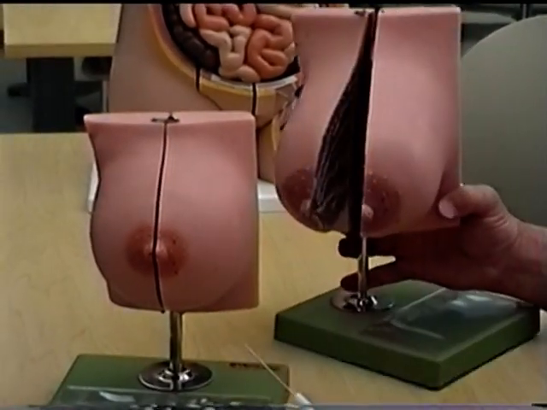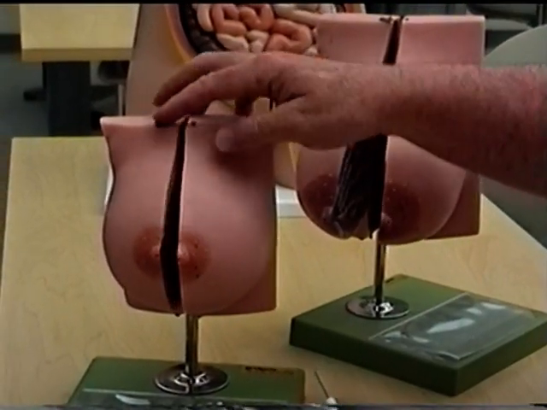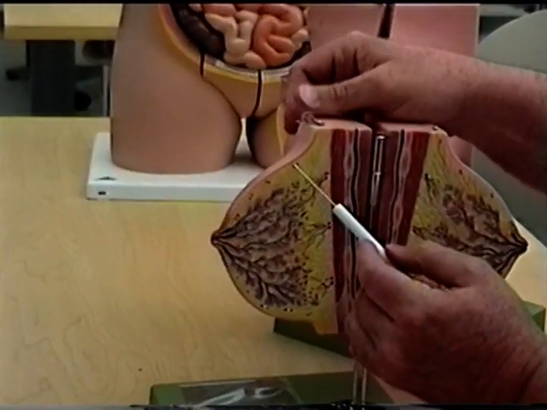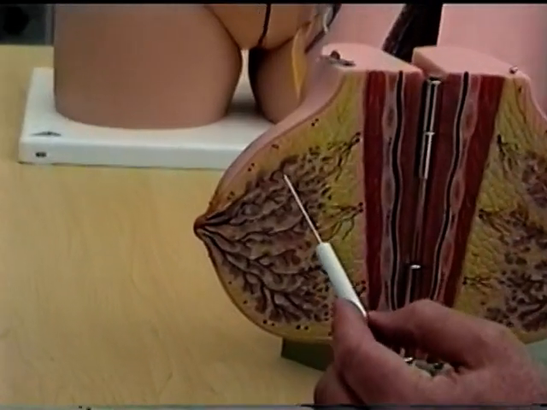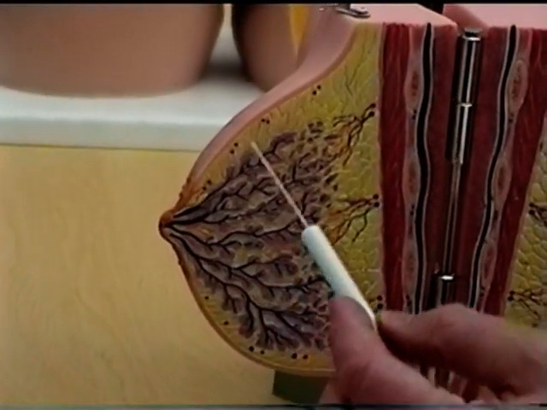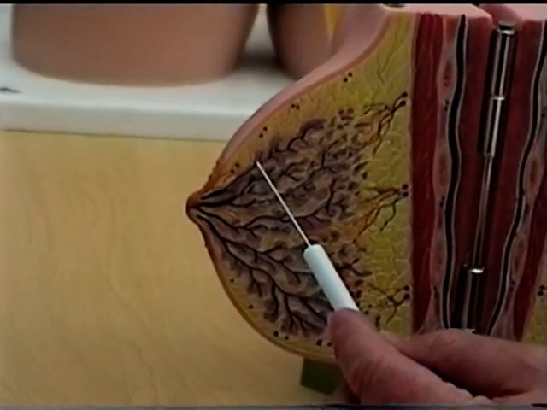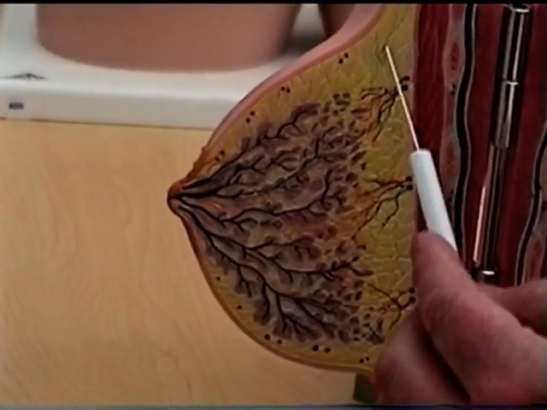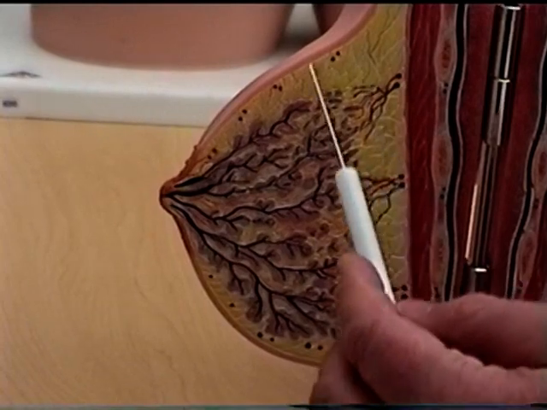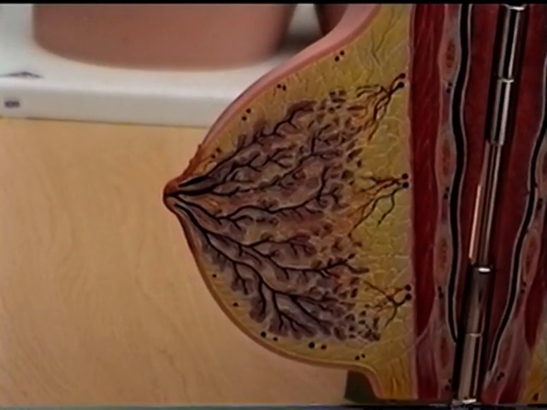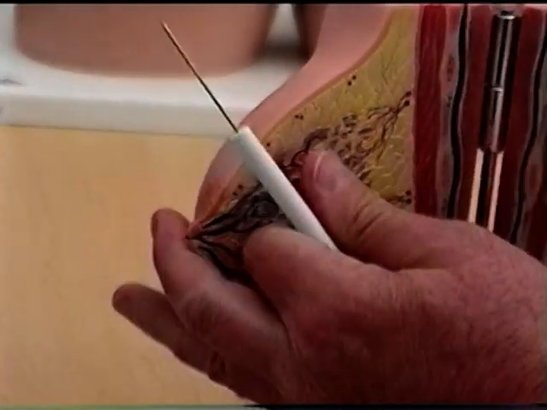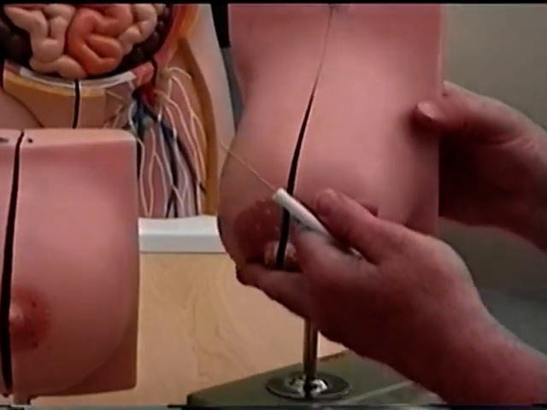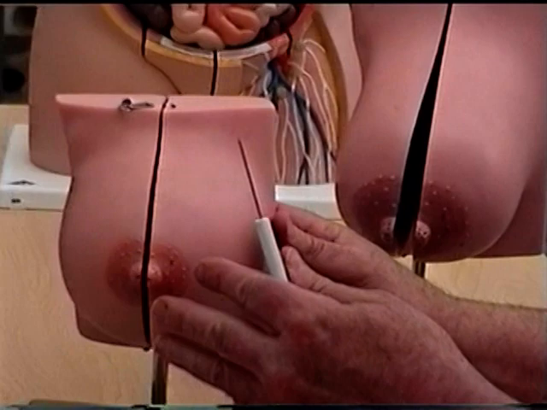So when we open the breast up, then what we have is ligaments that come from the upper part of the breast and come down to the top of the nipple area and support the breast. So those are called suspensory ligaments or Cooper's ligaments. And they get stretched with time so that the breast changes its height from what we were seeing in this breast to a breast that is more pendulous that we're seeing in this breast.